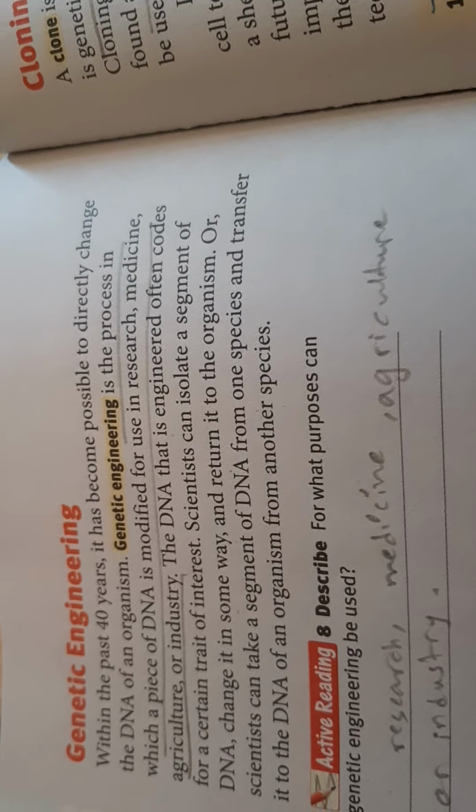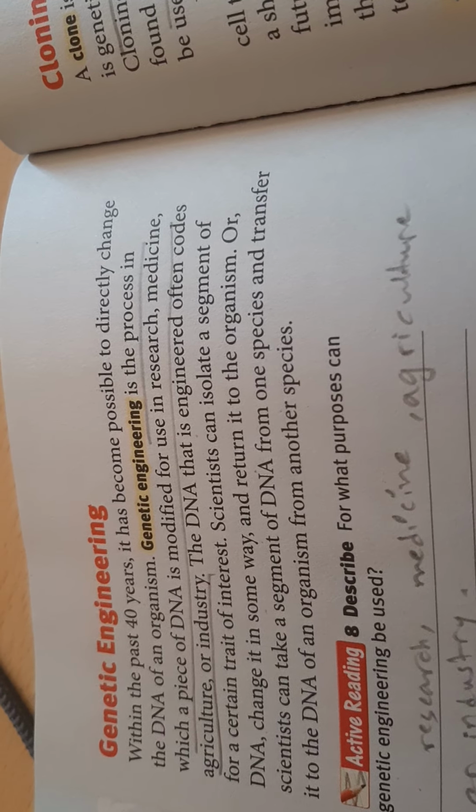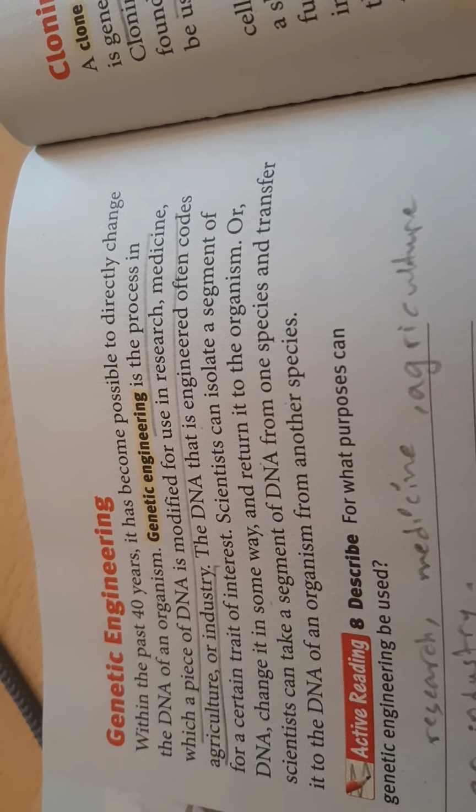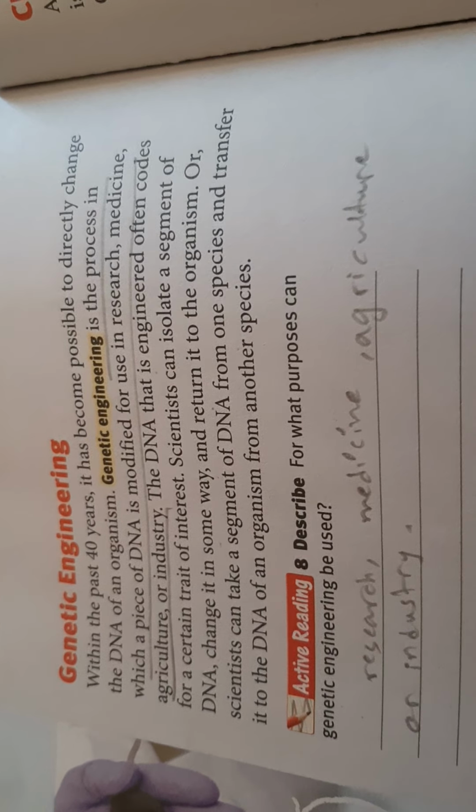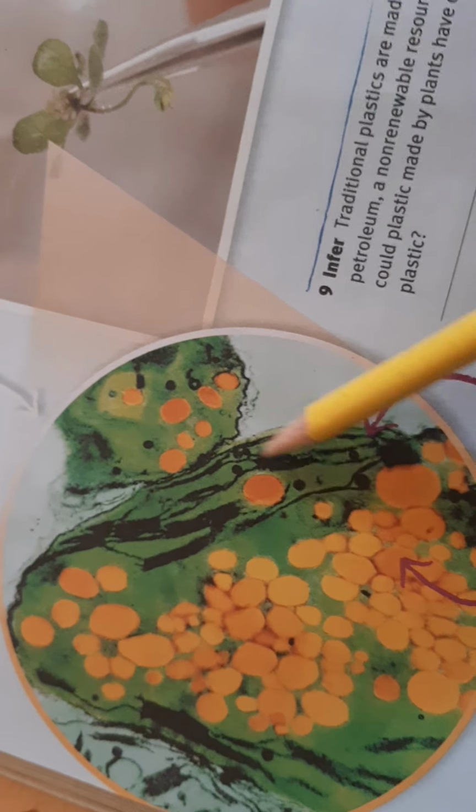It's the process in which a piece of DNA is modified for use in research, medicine, agriculture, or industry. So what we are doing here is we take a piece of DNA of the organism and I do some processes on this DNA. Then I return it back, or I can do something else.